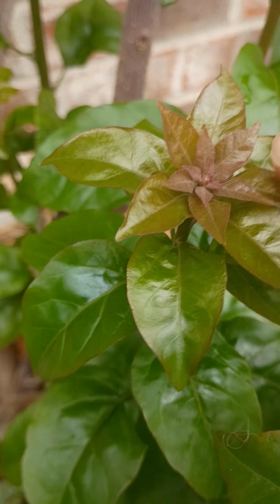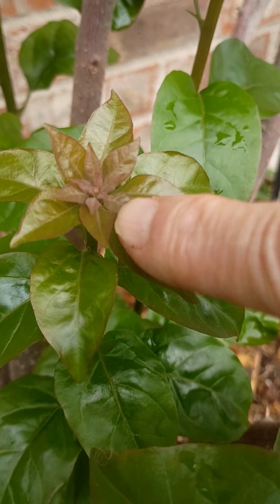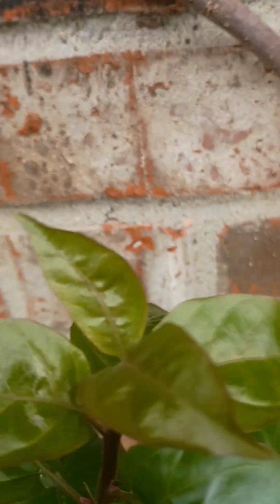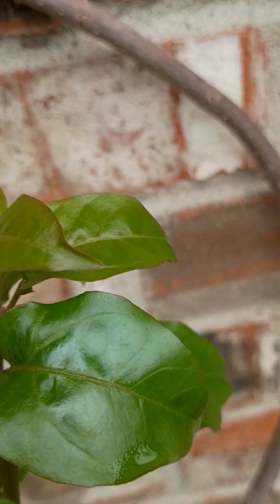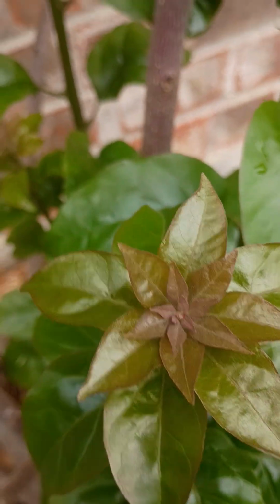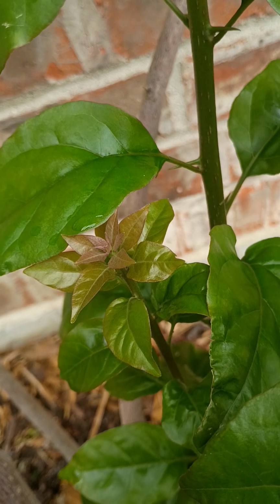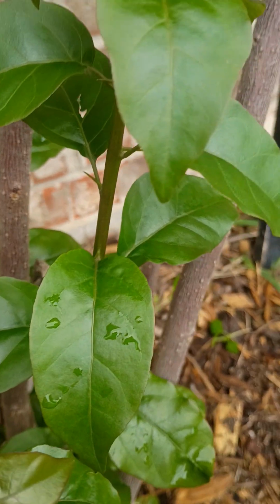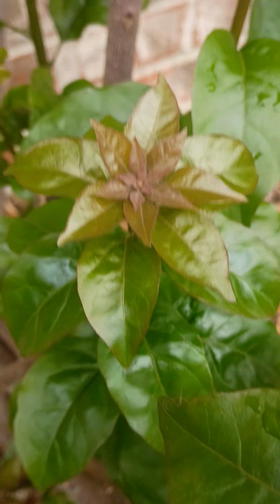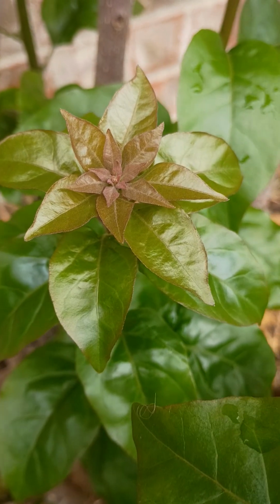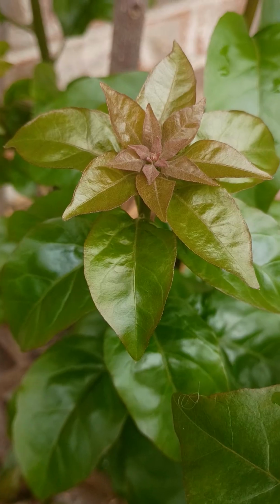Here you can see it has not been clipped. I clipped this one. I also clipped this one. Of course, the one that I just showed you, I have not clipped that one and have not clipped this one. I'm going to let this one, and where are you? That one get a little taller, a little higher, maybe another foot. And then I'll clip the meristem.